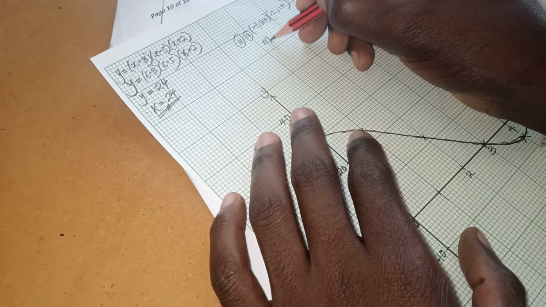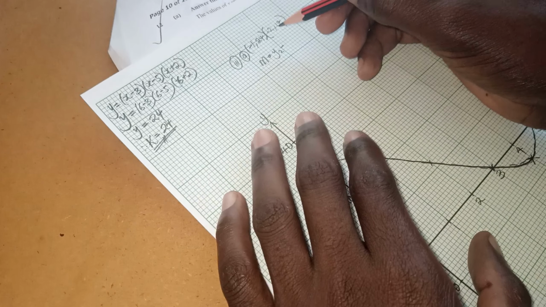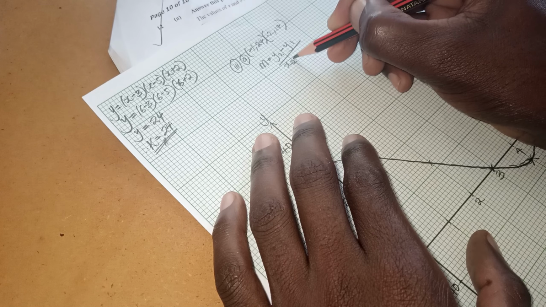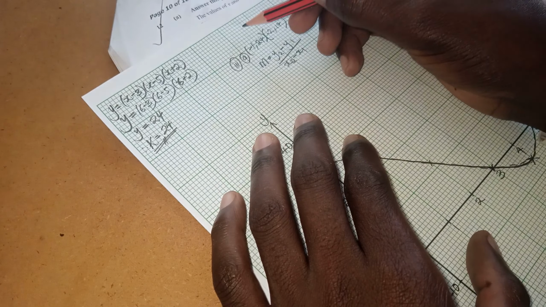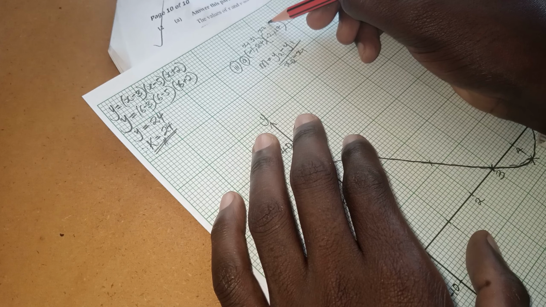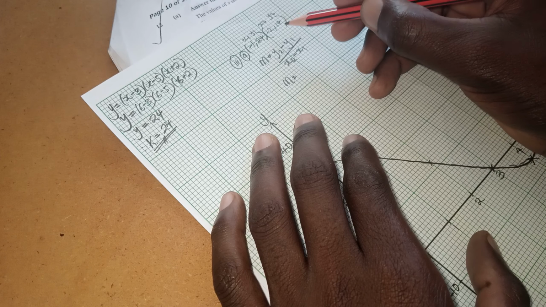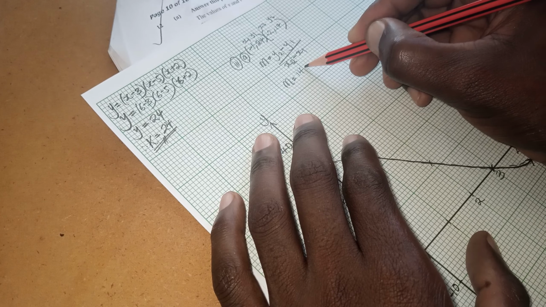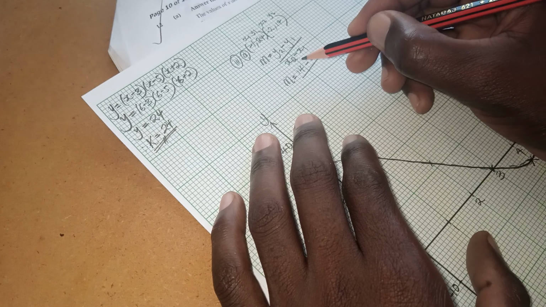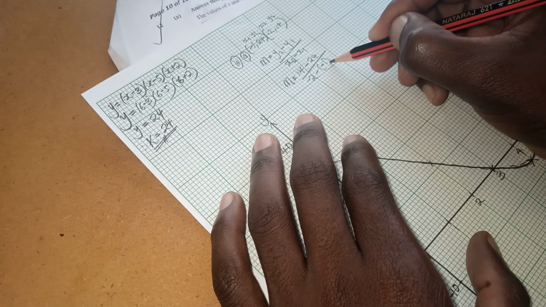So we use the formula for finding gradient. Gradient is equal to y2 minus y1 over x2 minus x1. For these points, this is x1, y1, and this is our x2, y2. Therefore, if our gradient is z, we say 14 minus 24 over -2 minus -1.